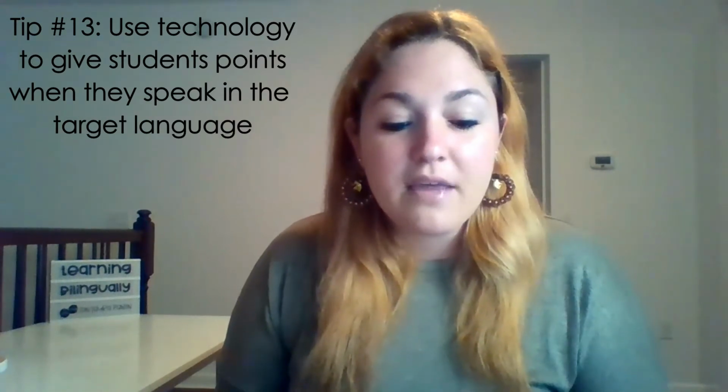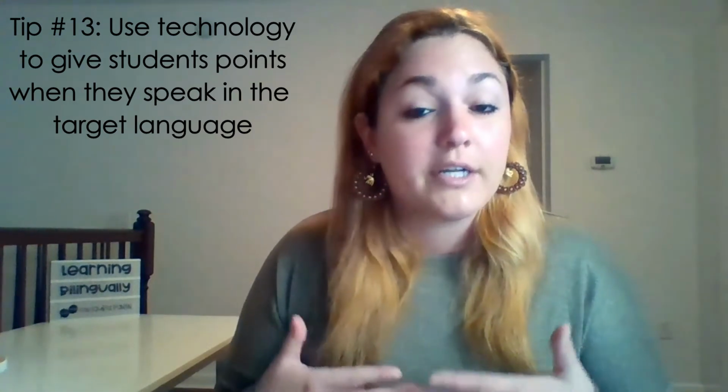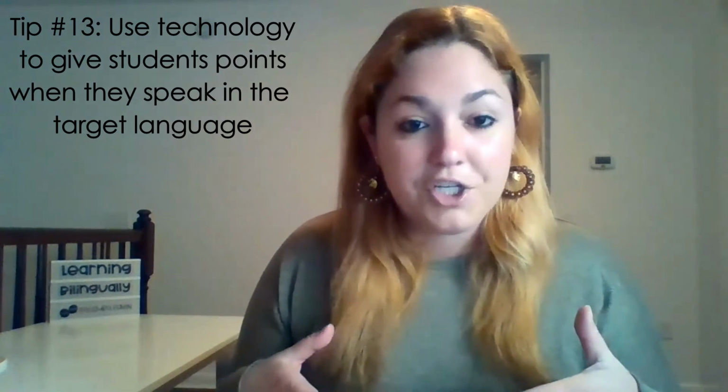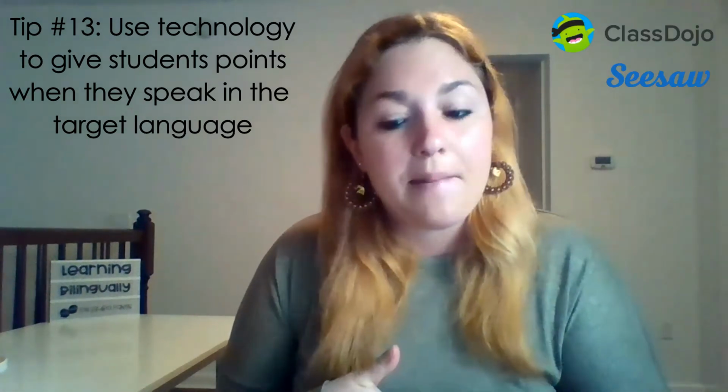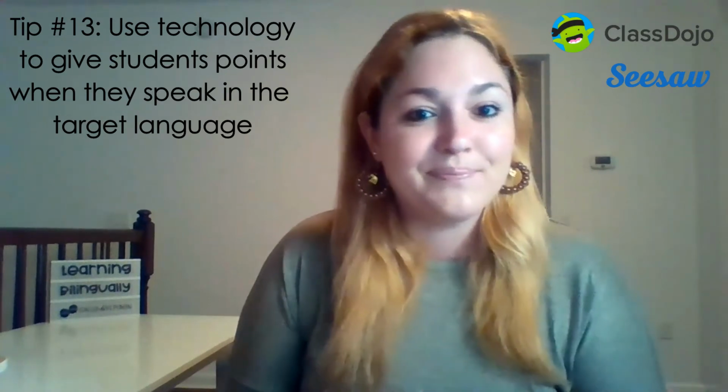Tip number 13, use technology to give students points when they use the target language. This method, just like the incentive chart, is supposed to be for praising students when they use the target language, not meant for punishing by taking points away. This can be used throughout the day and with different apps like Class Dojo or Seesaw.